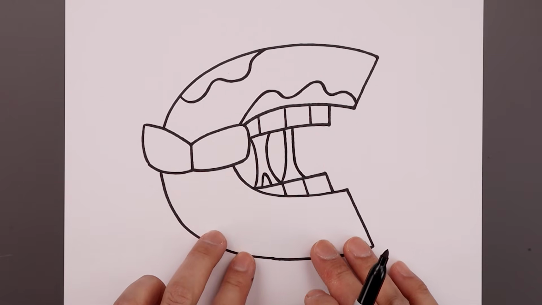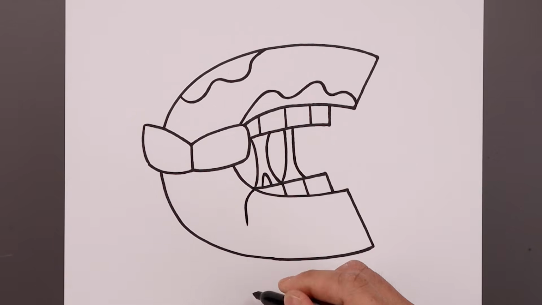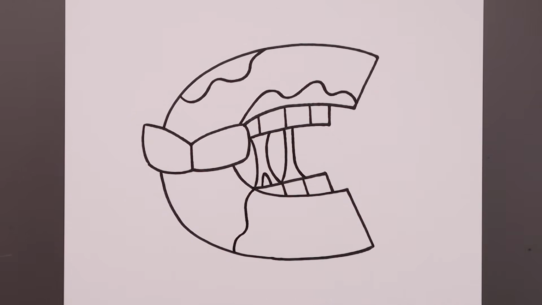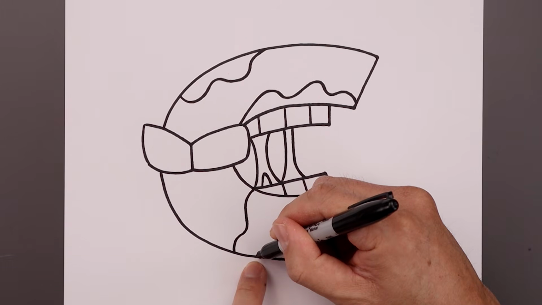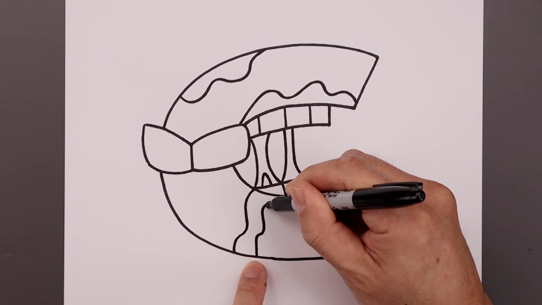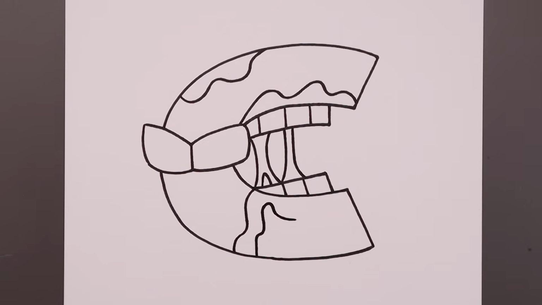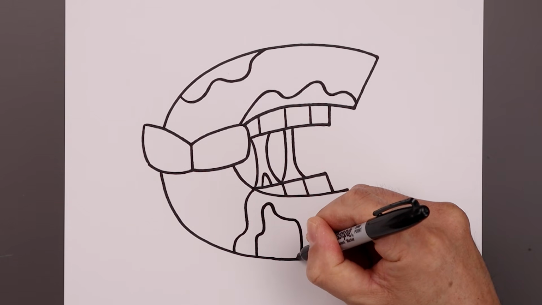Now that drip is going to come down along the bottom. Let's start from the inside, go out and down, go out and then back down. Now you want to work your way over towards the right side. Starting down here, going up and in, go up, round at the top, and bend that out towards the right. Bend this back down towards the bottom, and just round this out.